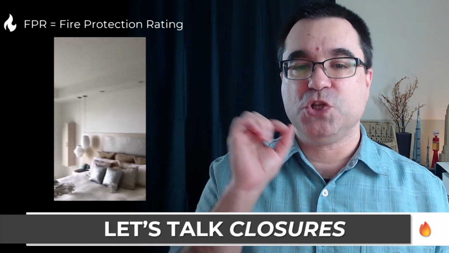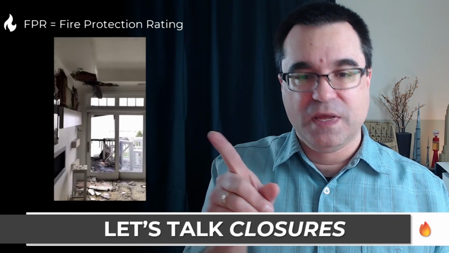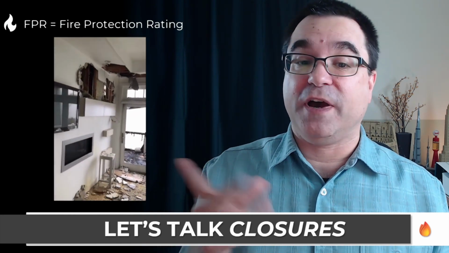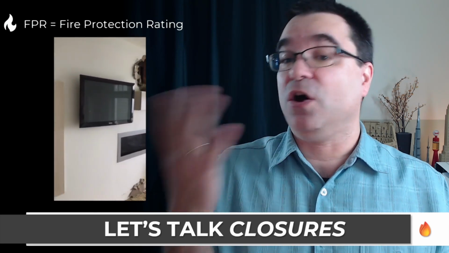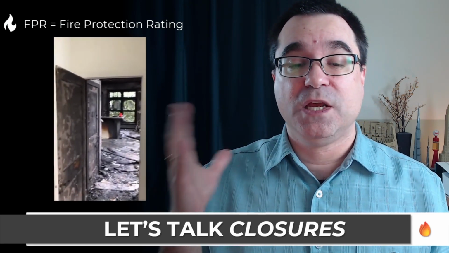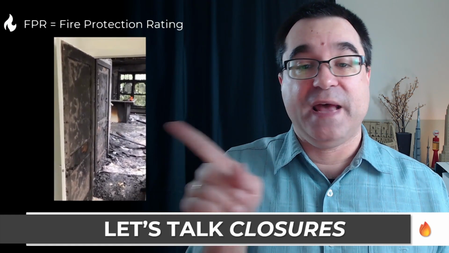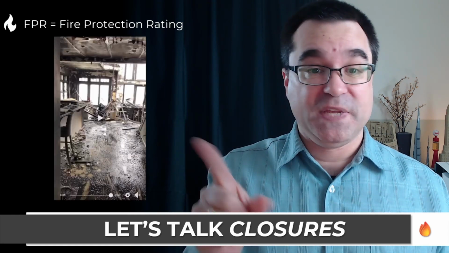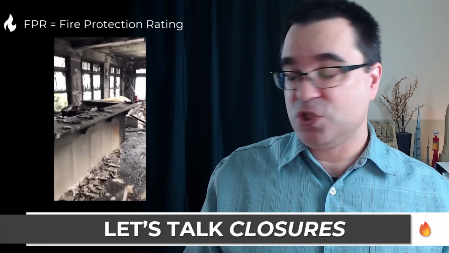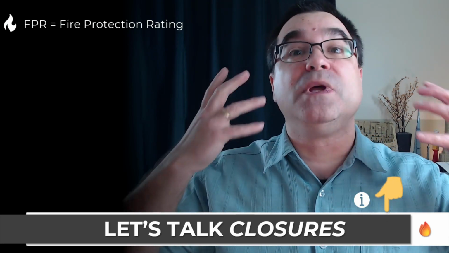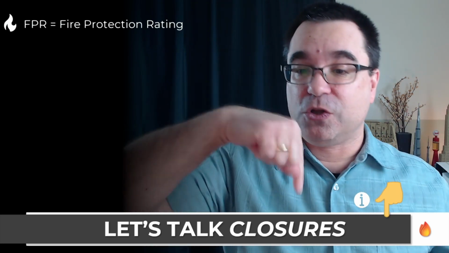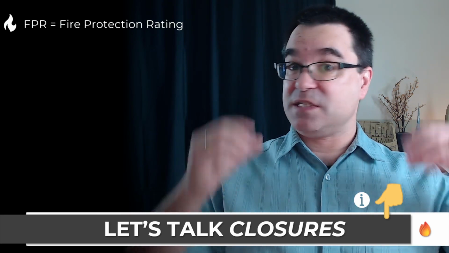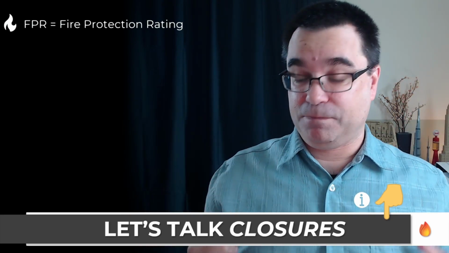This bedroom was not affected by the fire beyond what firefighters had to do to save the occupants in the house, right? Look, it's not affected. And this is not even a fire-rated door. It's just a closure, okay? So I just wanted to show you that, to show you the benefits of having closures that are fire-rated because they make a big difference, okay?